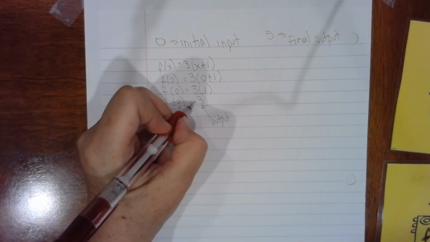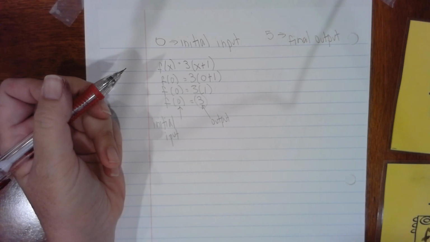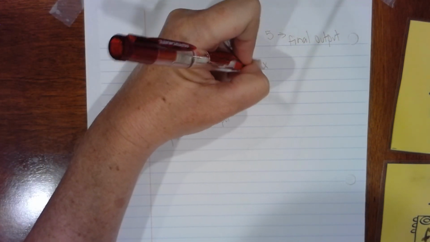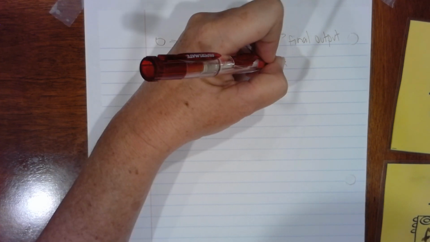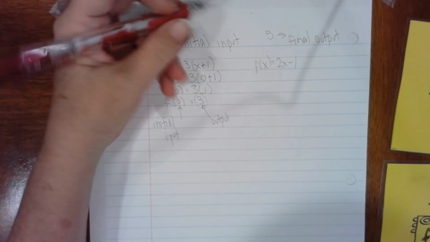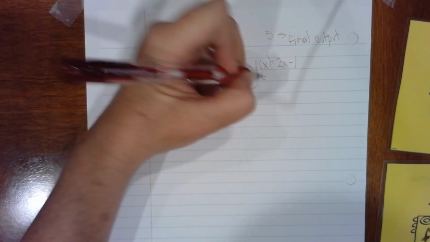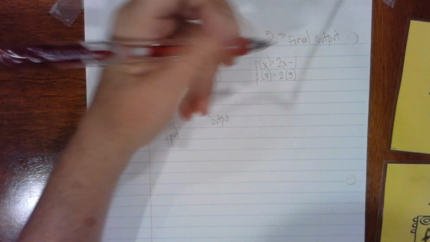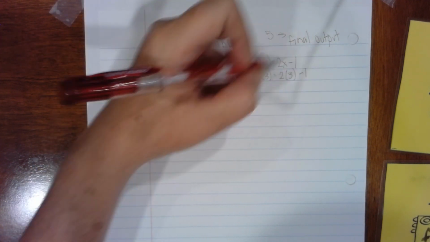Now I'm going to take this output and plug it into the second function machine, which is f of x equals 2x minus 1. F of 3 equals 2 times 3 minus 1.